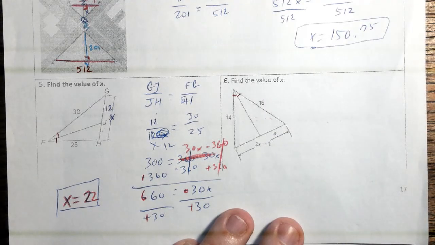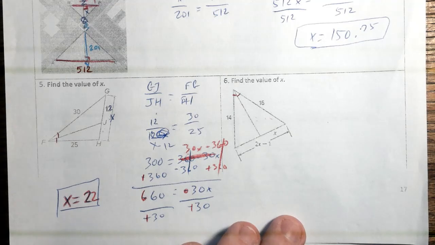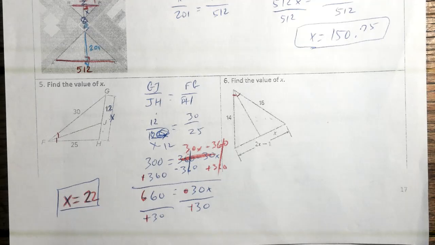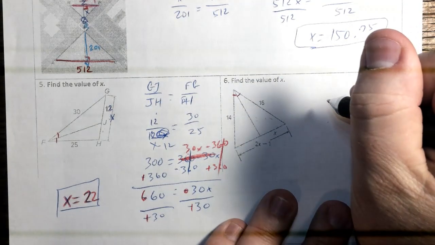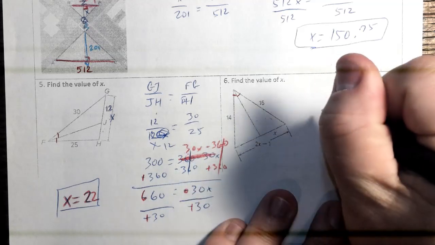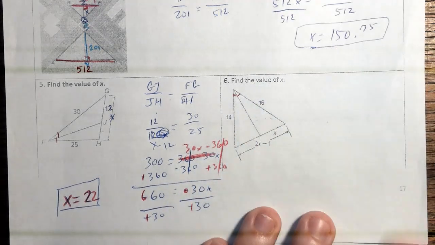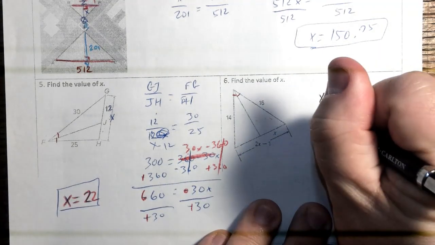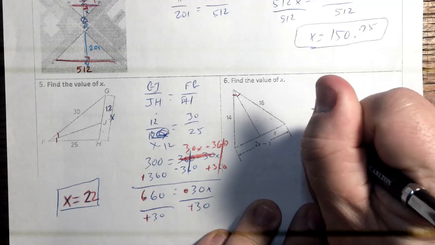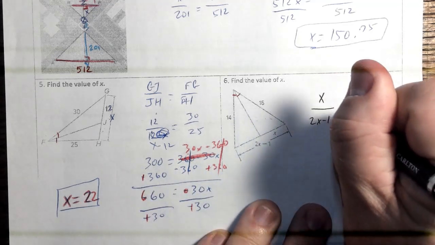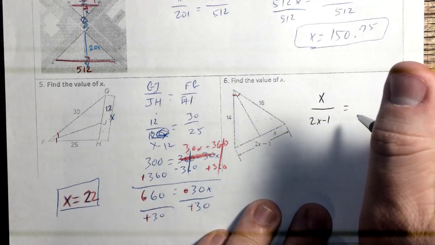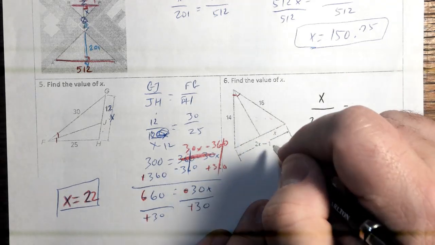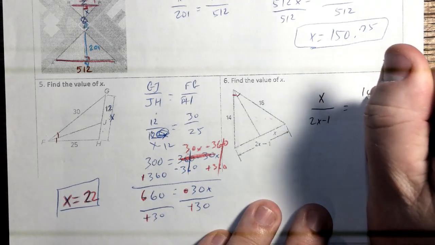I'm going to try it the way I just checked, because from what I'm seeing, not only can we go this to this, we can go the one side to the whole. So I'm going to try it that way and see if we get the same thing. We're going to go x to the whole thing, 2x minus 1, and since I started on this side, it would be 16 over 14.